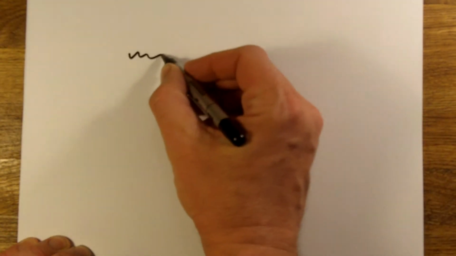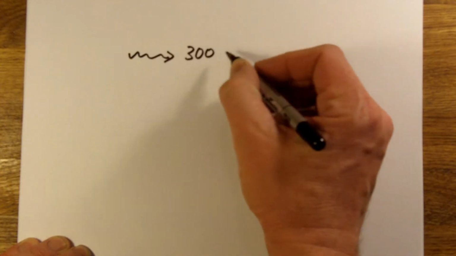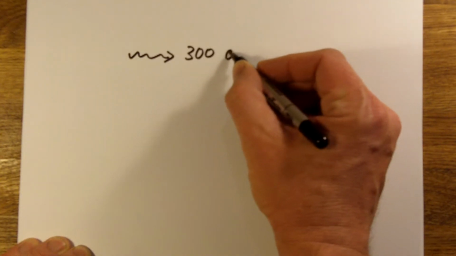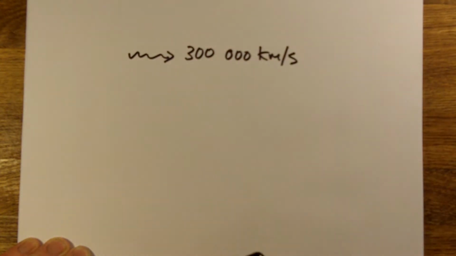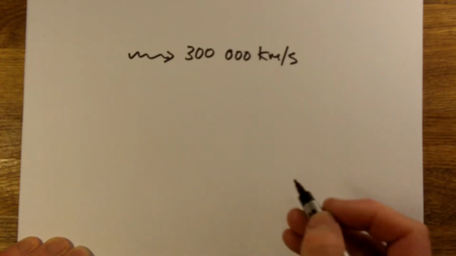Now light travels very, very fast. So the speed of light is 300,000 kilometers per second. At that speed, it would take just over a second for light to travel from the moon to the earth. It takes about 4 years to travel across the whole solar system. So from the sun to the edge of the solar system, light takes about 4 years, and about 100,000 years for light to travel across our galaxy, the Milky Way.